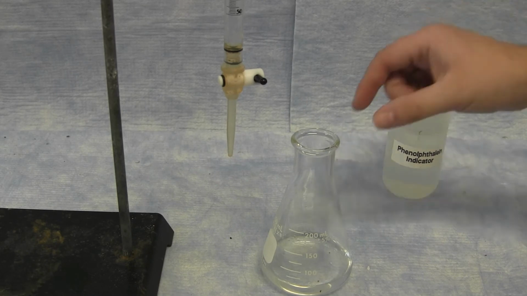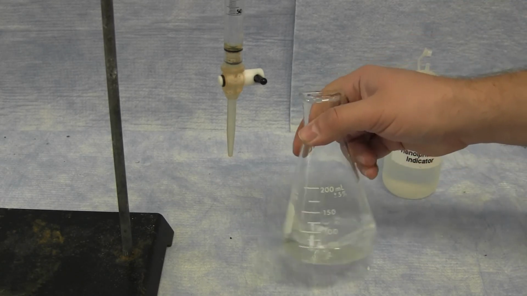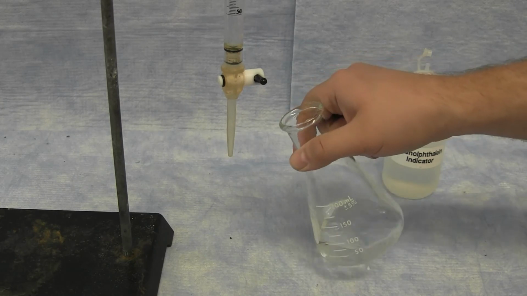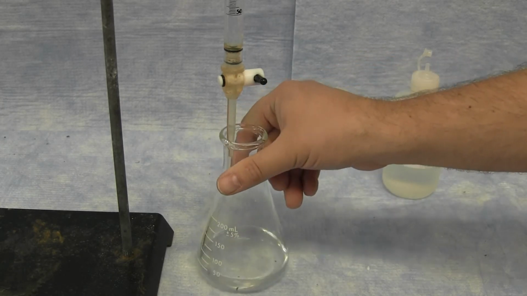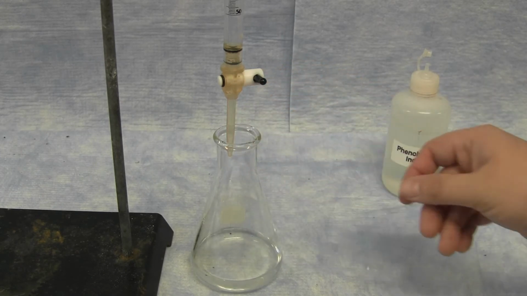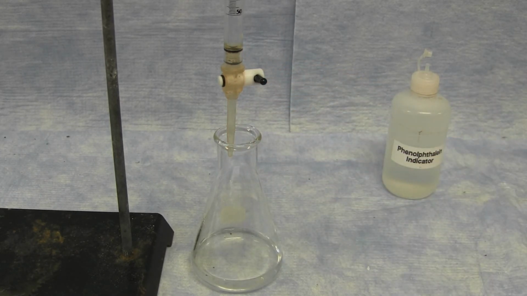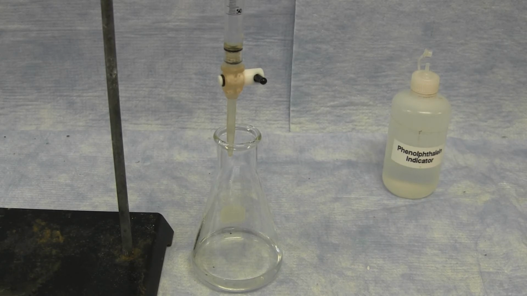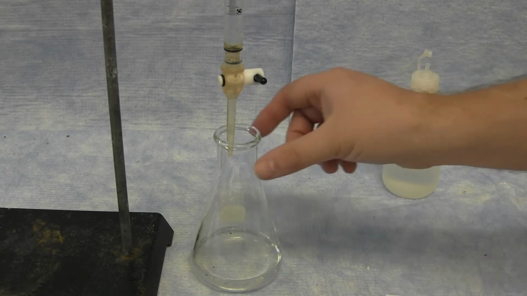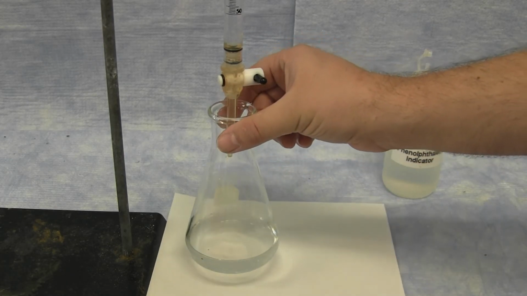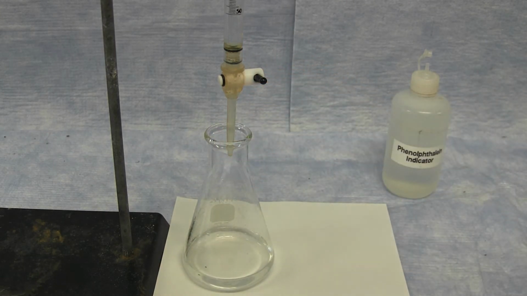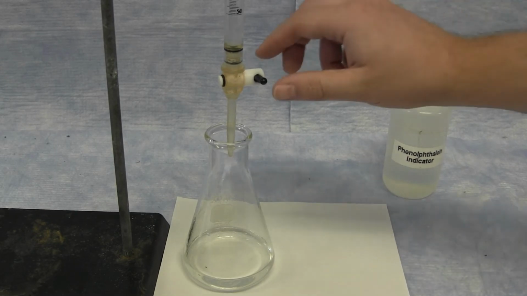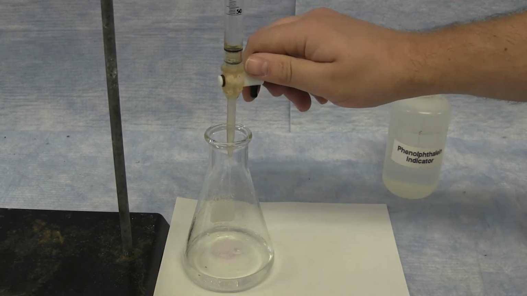This indicator solution is colorless in acidic solutions and turns a pink color in basic solutions. When the solution color turns pink, the titration is complete. In the lab on the dark benchtops, it may be useful to add a white piece of paper below the flask. In this way, you will very easily notice when the solution turns pink and remains pink.